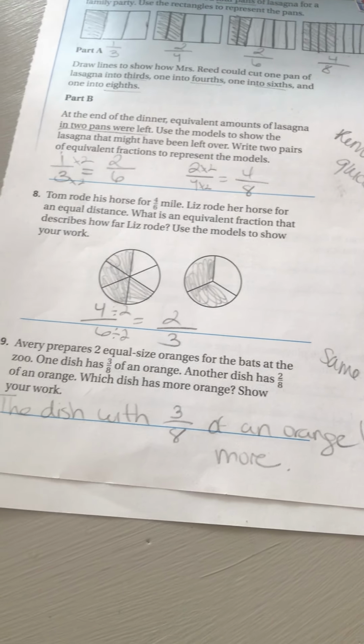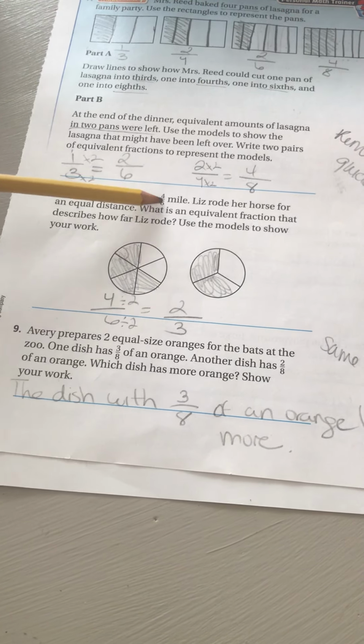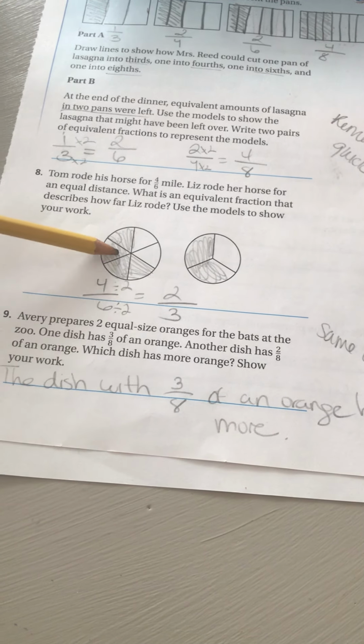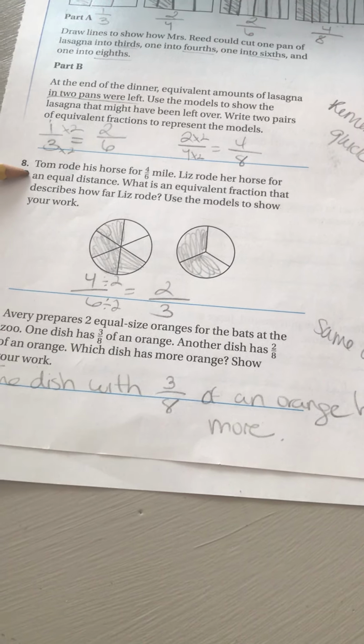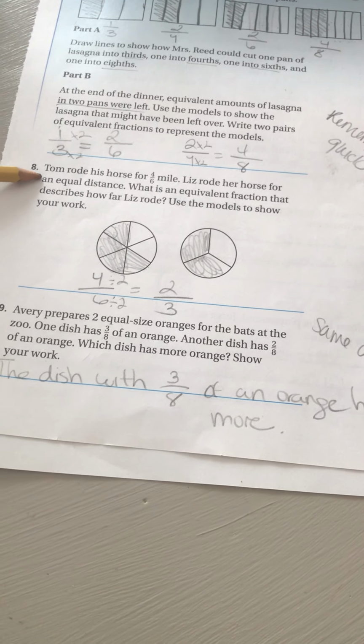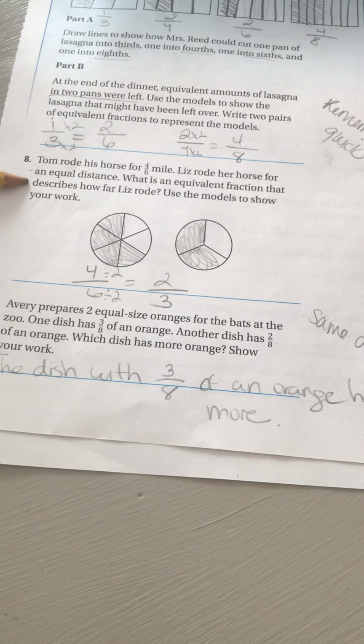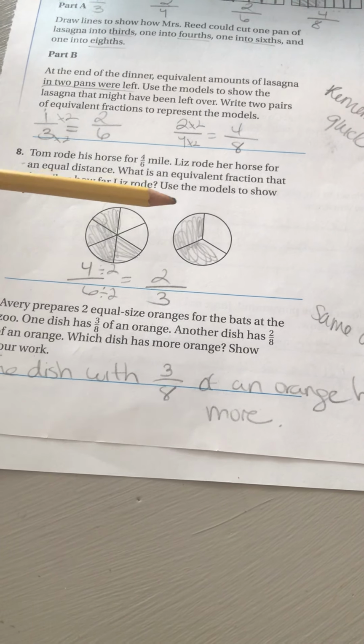Okay, Tom rode his horse for 4/6 of a mile. That's right here, 4 shaded out of 6, and Liz rode her horse for an equal distance. What is an equivalent fraction that describes how far Liz rode? Use the models to show your work.